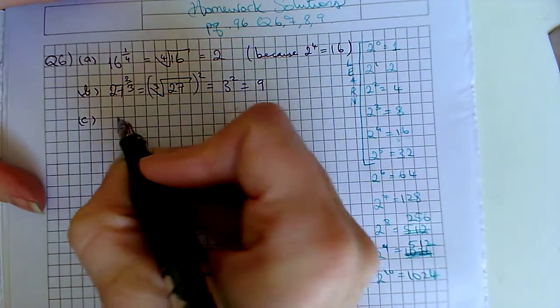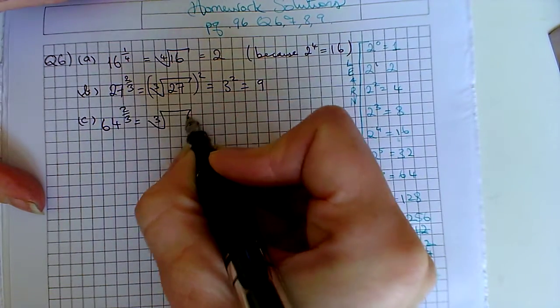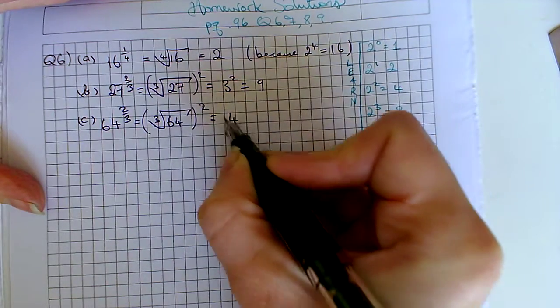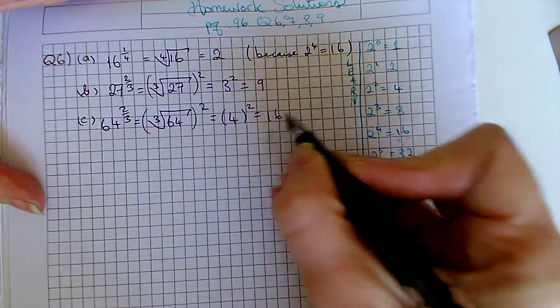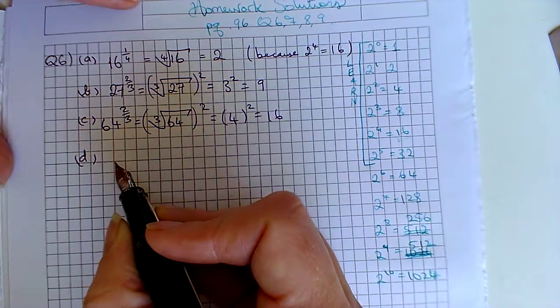Part C, 64 to the power of 2/3. So we're looking for the cube root of 64. That's one of the cubes we wanted to learn off, and then square our answer. So the cube root of 64 is 4, and 4 squared is 16.